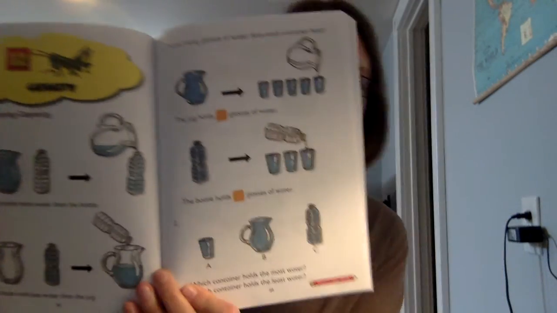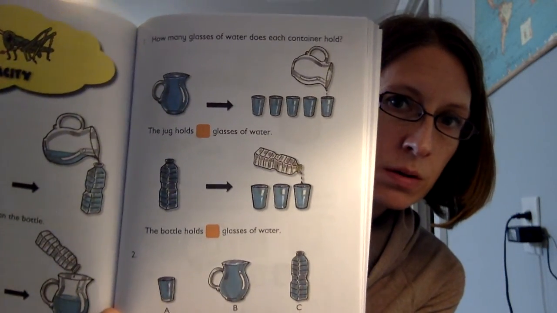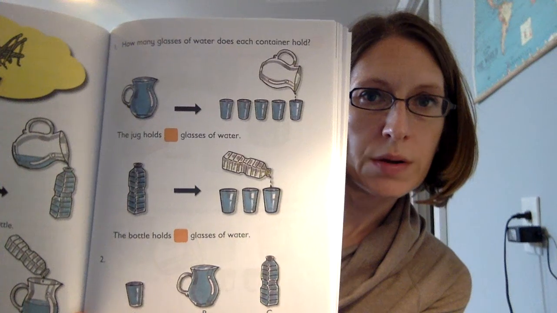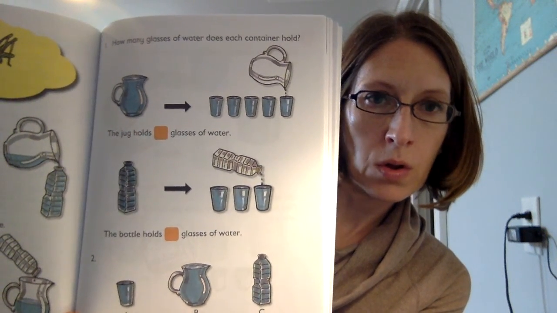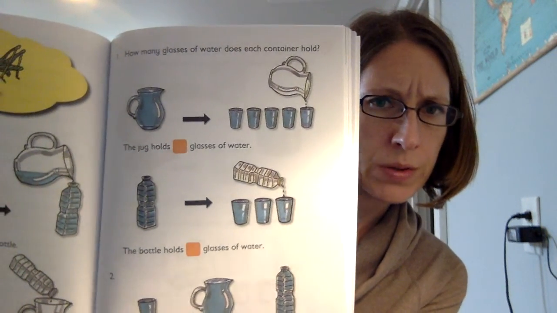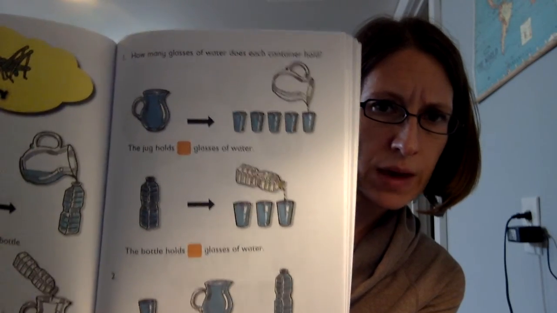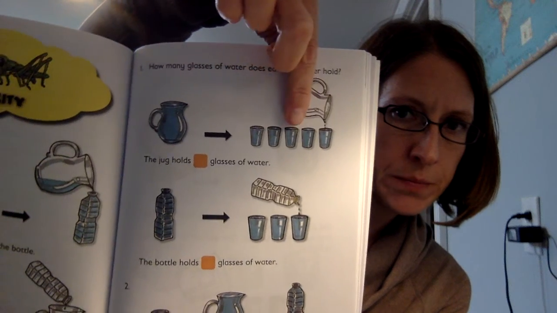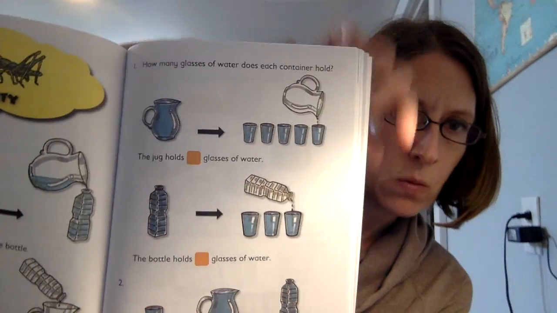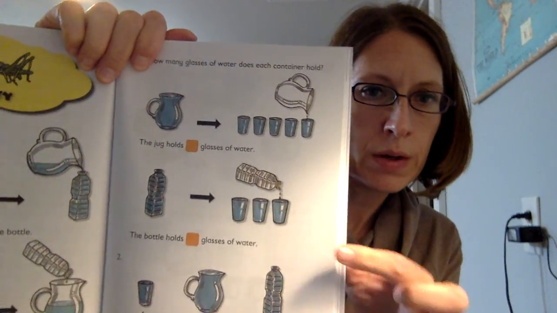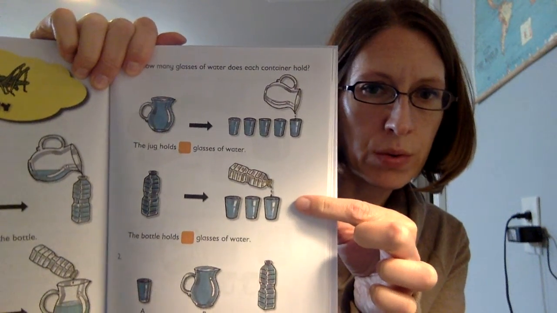All right, so we're comparing a few things here. It says, how many glasses of water does each container hold? The jug seems to hold 1, 2, 3, 4, 5 glasses of water up here. And then we have the water bottle, which is able to hold 3 glasses.